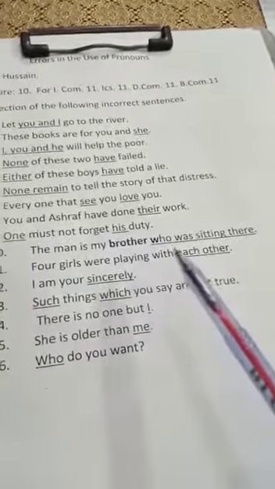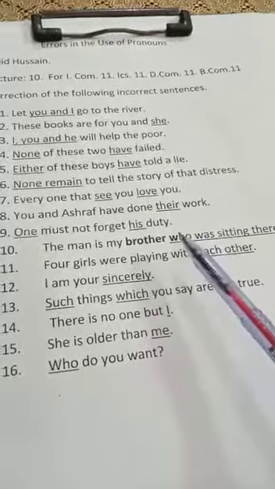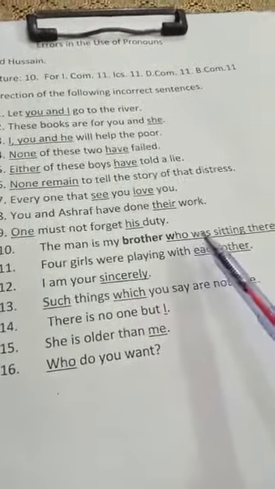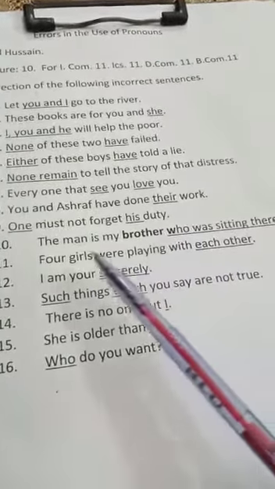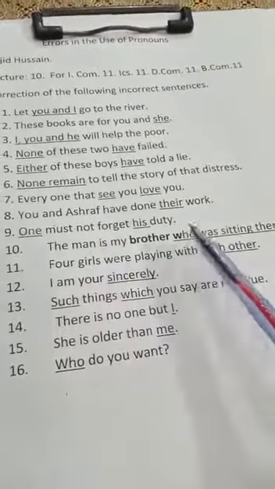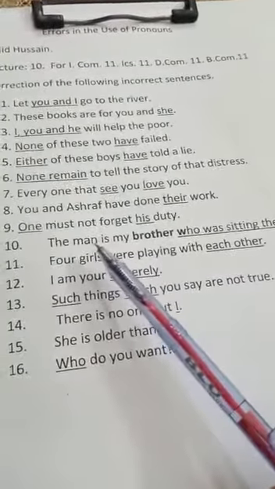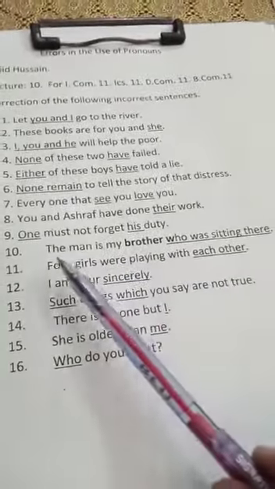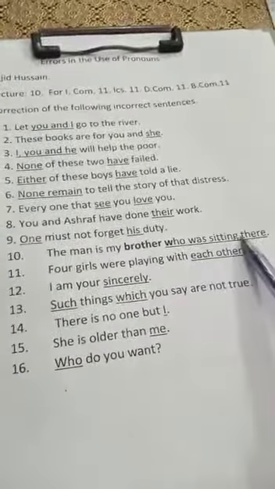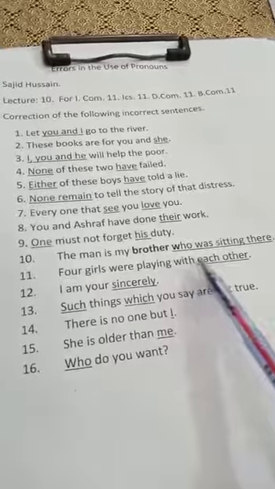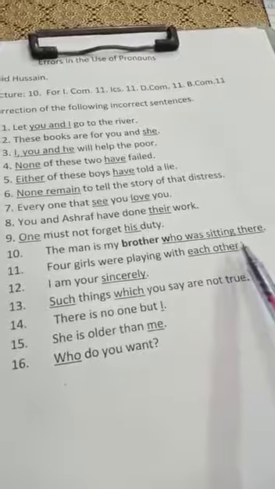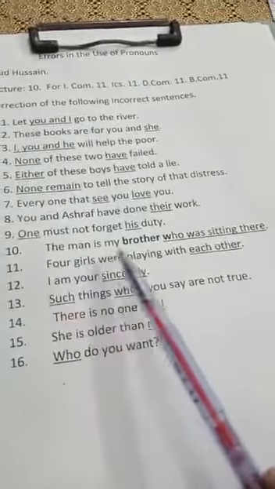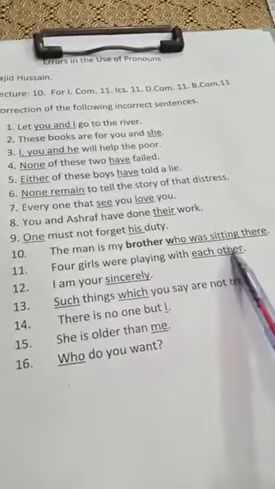The man is my brother who was sitting there. Who is used as a relative pronoun in this sentence. A relative pronoun signifies a noun phrase and it should be placed close to the noun it signifies. The man who was sitting there is my brother is the correct sentence. Four girls were playing with each other. Each other is used for two persons and one another is used for more than two persons. Four girls were playing with one another is the correct sentence.